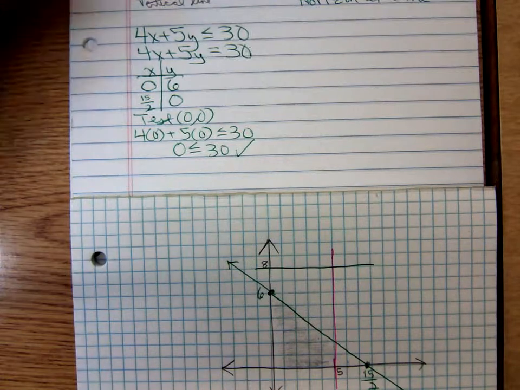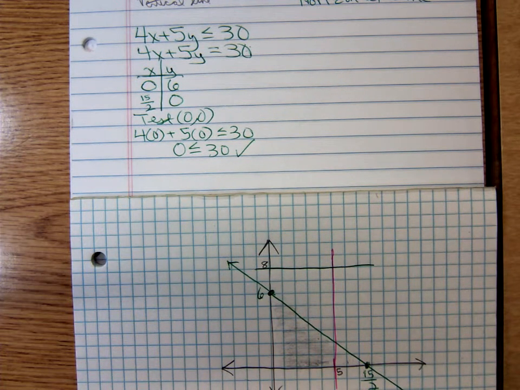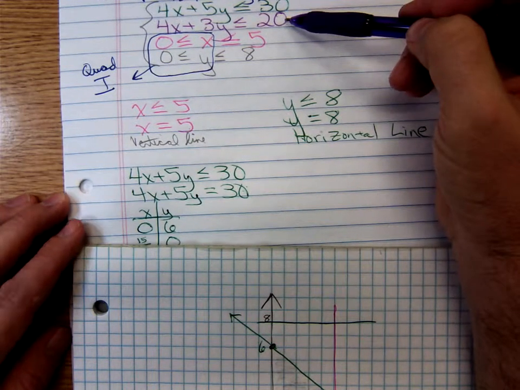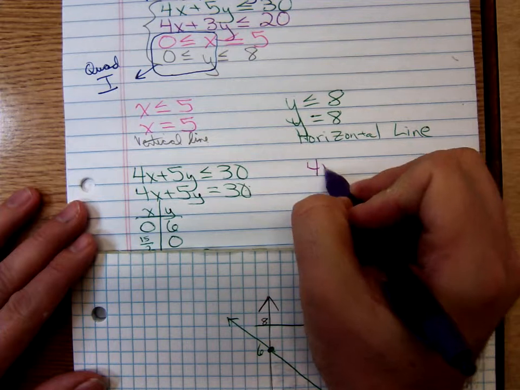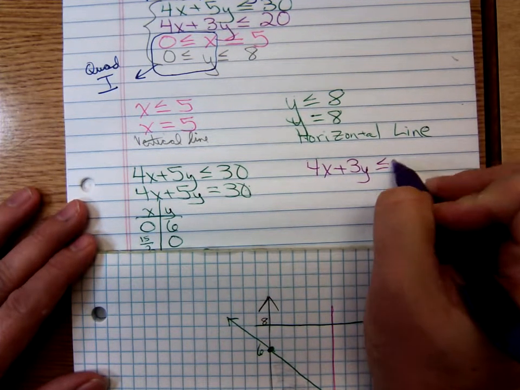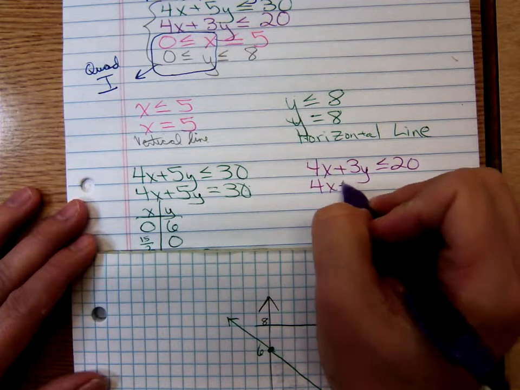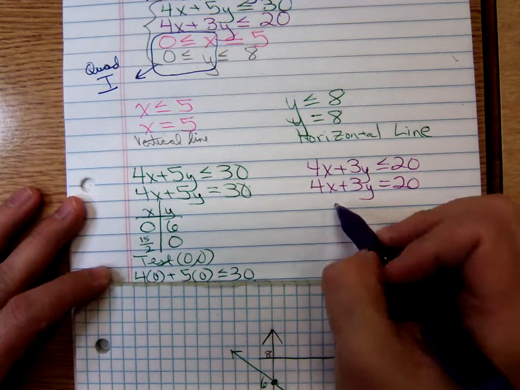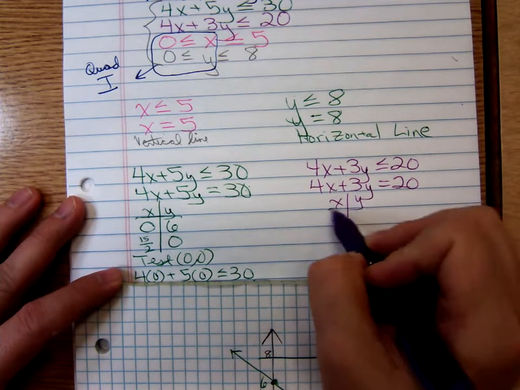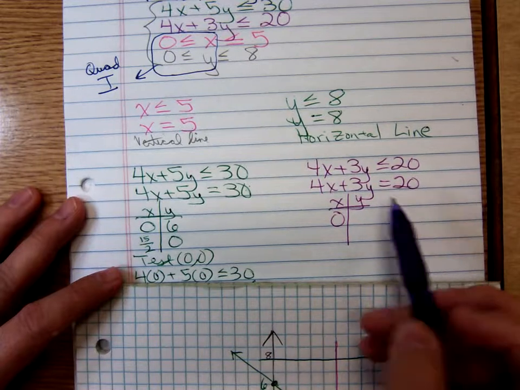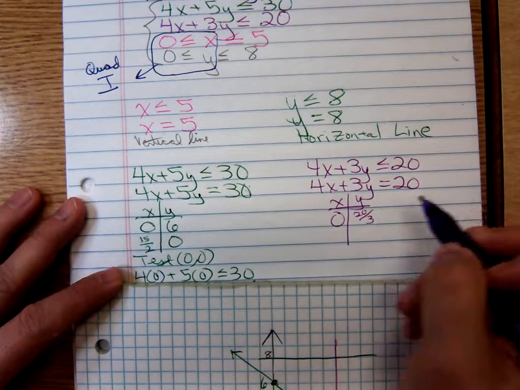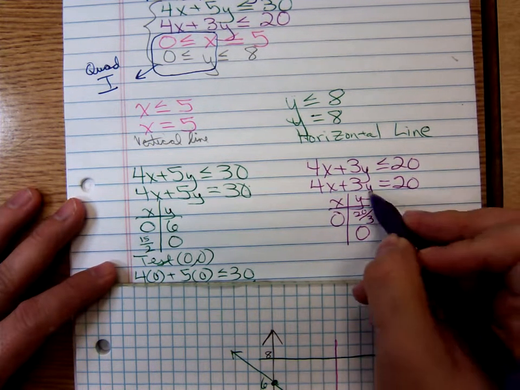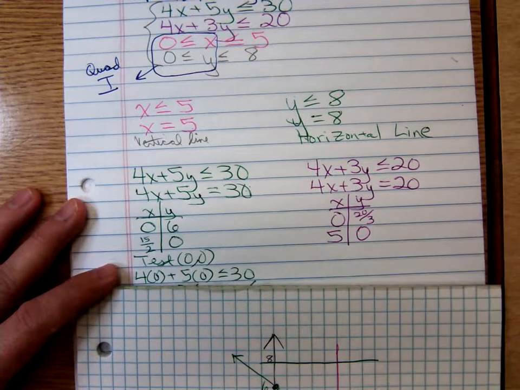One more inequality. This is the inequality: 4x plus 3y is less than or equal to 20. We have to graph the line 4x plus 3y is equal to 20. So we make ourselves a table of values. Plugging in 0 for x, we get 20/3. So what is that, 6 2/3? Then plugging in 0 for y, 20 divided by 4, we get 5.